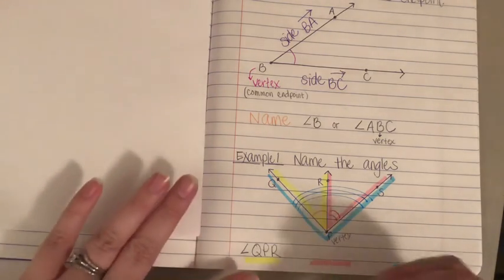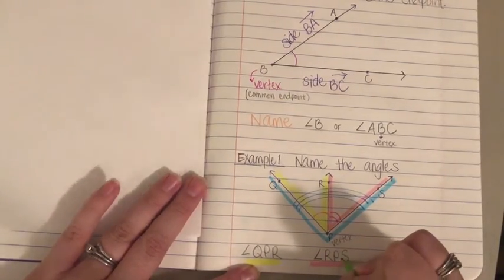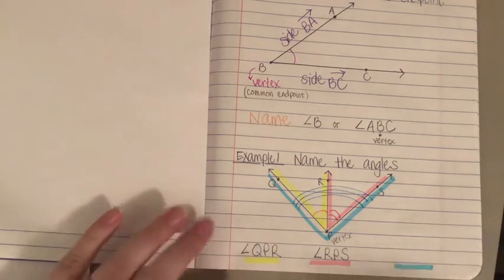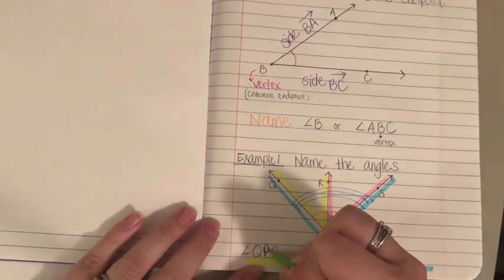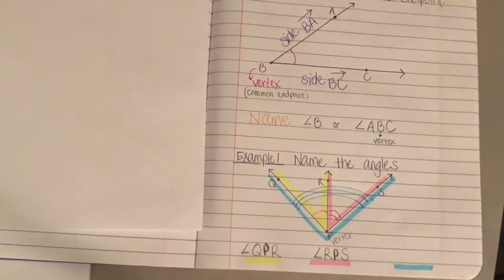The pink one, I could name it angle RPS. Or backwards, I could name it angle SPR. I don't want to call either one of these simply angle P because let me make it darker for you. They both contain the letter P. So then I don't know which one I'm talking about.